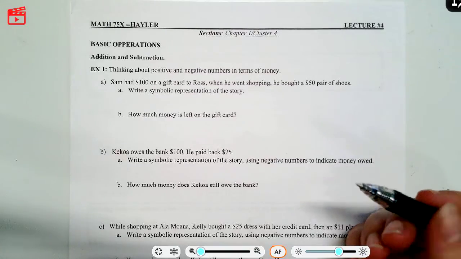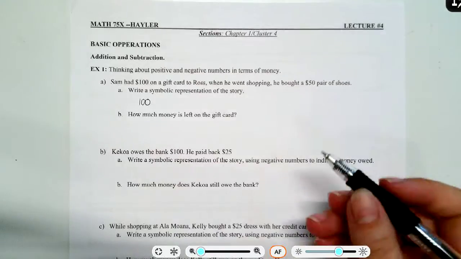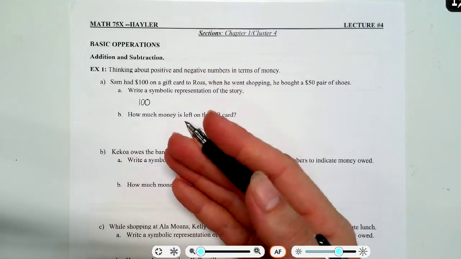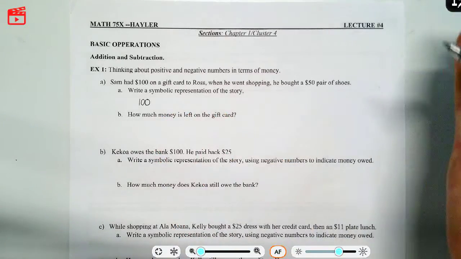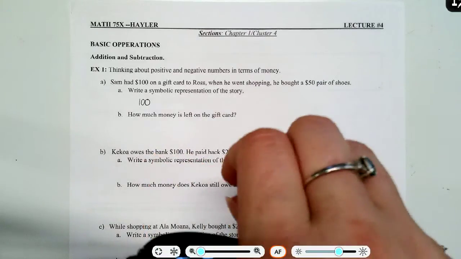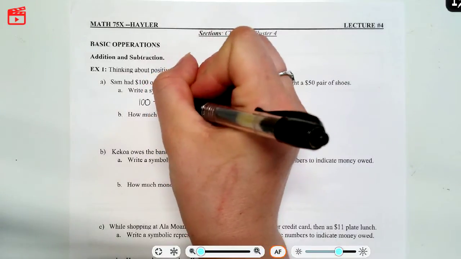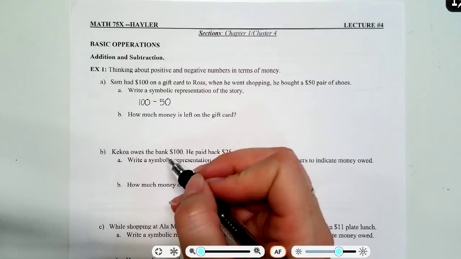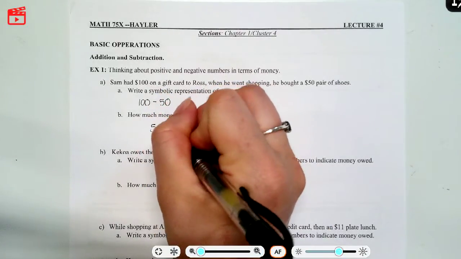Okay, so he had $100. And then he went shopping and he bought shoes. In a sense, he gave that money away. It was subtracted from what he had. So if he had $100 in his wallet, you could think about taking out the $50 for the pair of shoes. So we'd say minus 50: the amount he had and then the amount that he spent. So how much money is left on the gift card? Well, 100 minus 50 is going to be $50.